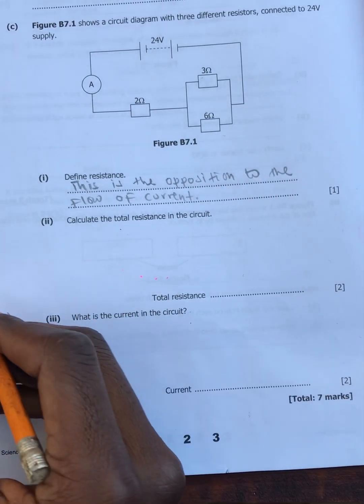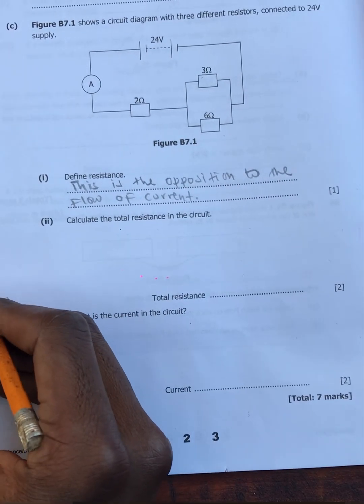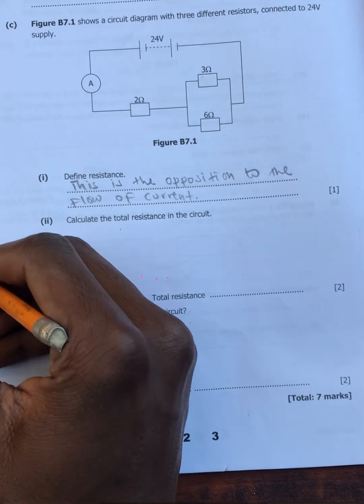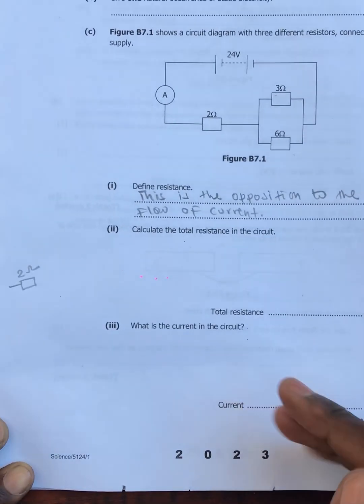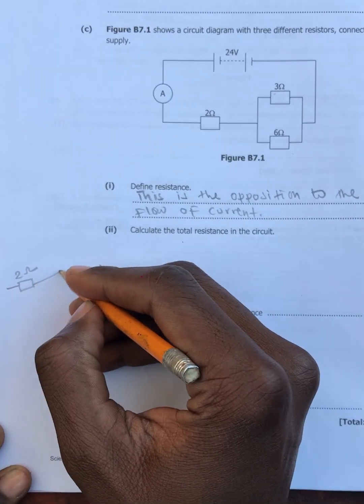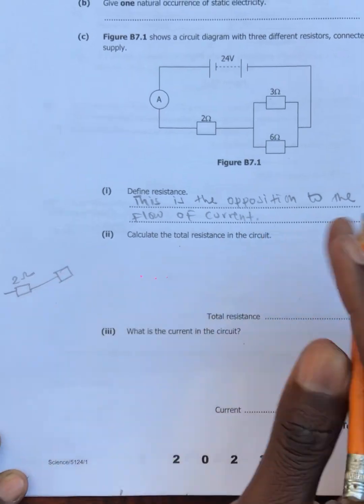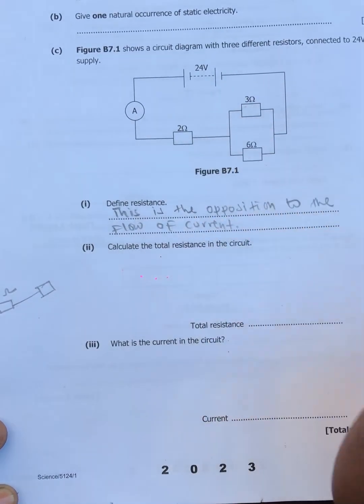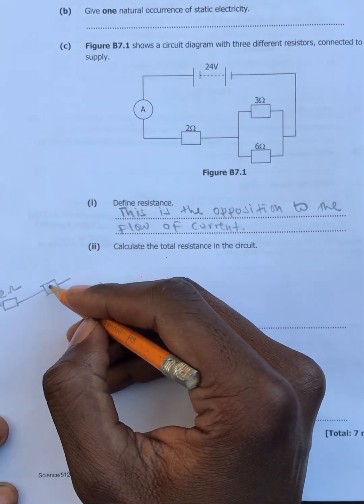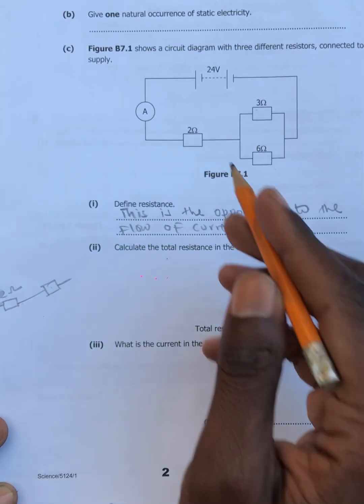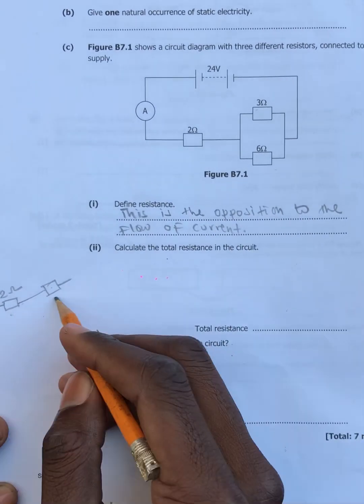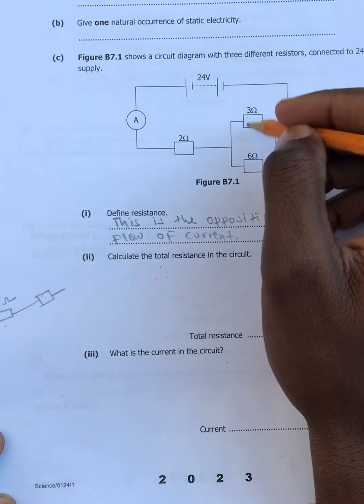So what I mean is we have this 2 ohms resistor there, and we have that 2 ohms resistor there like that. We are just going to get the total of these two here. Now that total of the two, we can assume it's this one here. It is going to be in series with this one, so we are just going to add them. So let's find the total here.